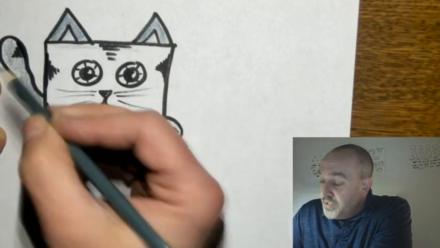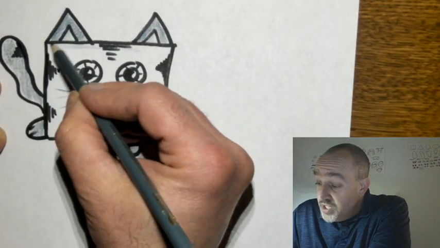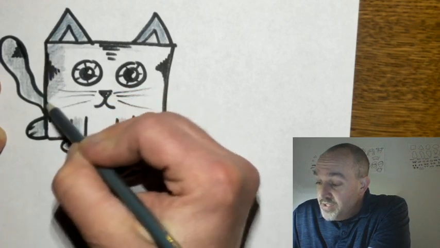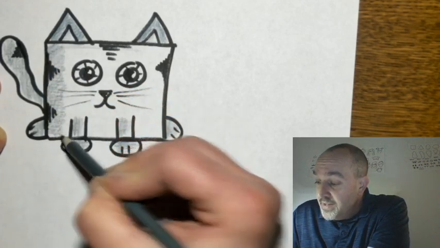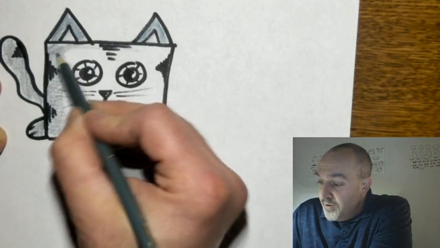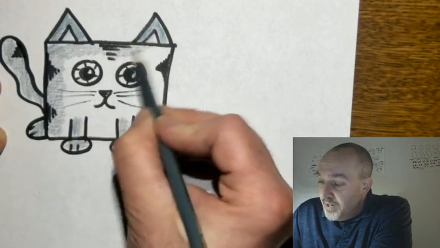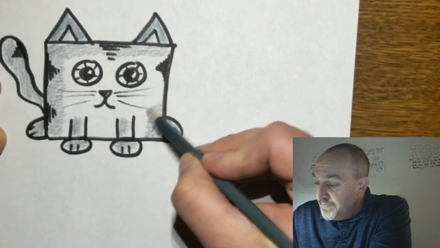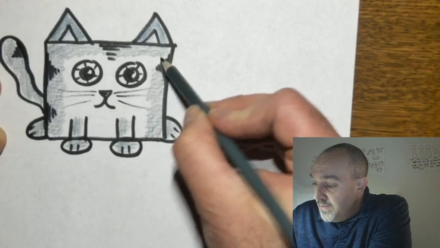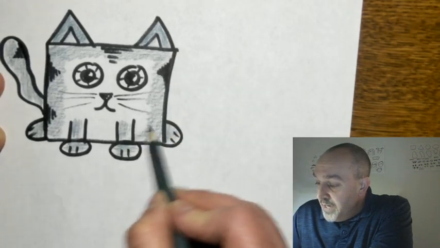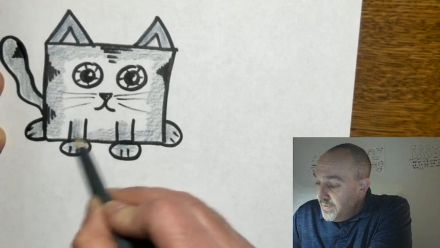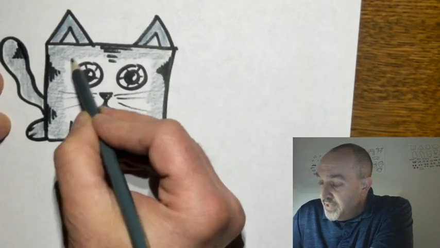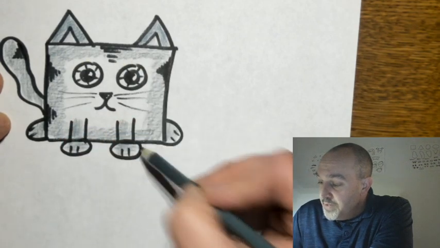And instead of coloring this all in, I could color it in, or I could just shade the edges of it. Okay, so I can go all the way around the edges of my cat with my gray. Go all over the top edge with my gray. Okay, and then this side. And then I can shade along the bottom. And then leave the center a little bit lighter. I kind of like that look. I haven't tried that before on this one, but I kind of like that.